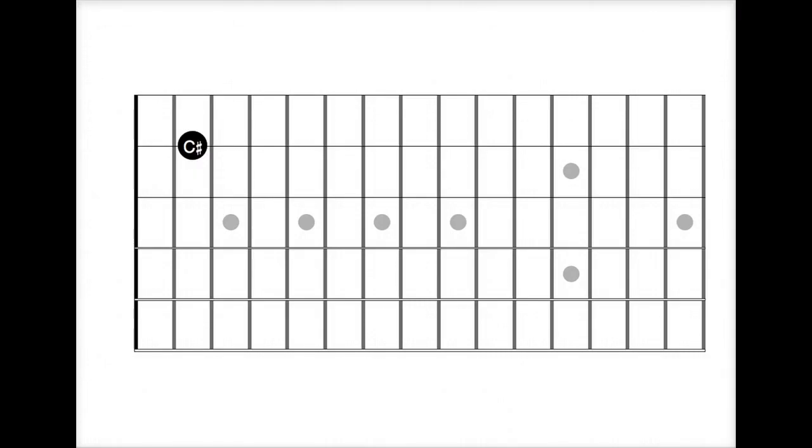We're going to plot out the C sharp minor scale today. A whole step brings us to D sharp, half step to E, whole step to F sharp, whole step to G sharp, half step to A, whole step to B, and then whole step brings us to C sharp. That's whole, half, whole, whole, half, whole, whole, which is the minor scale formula.